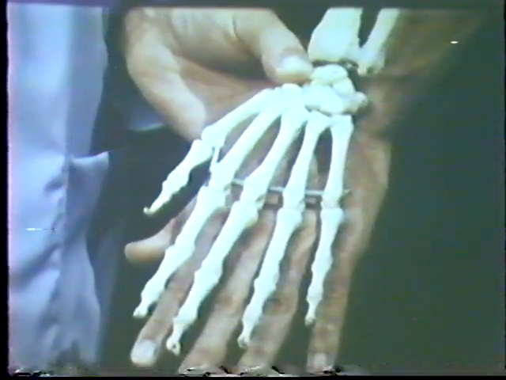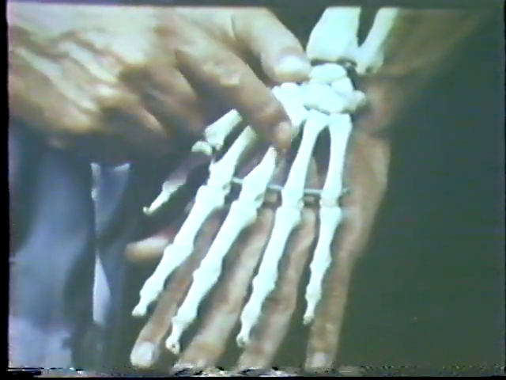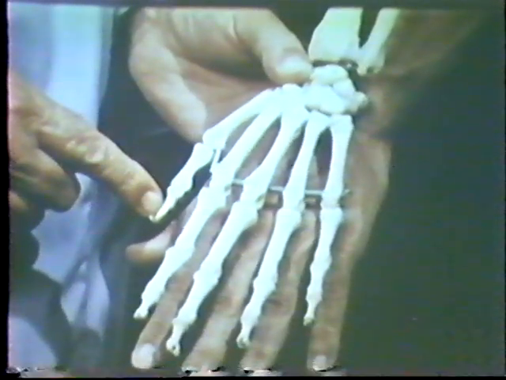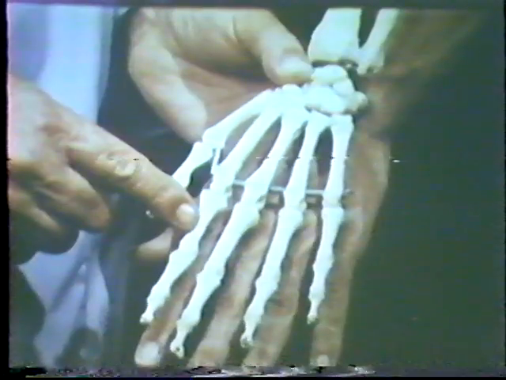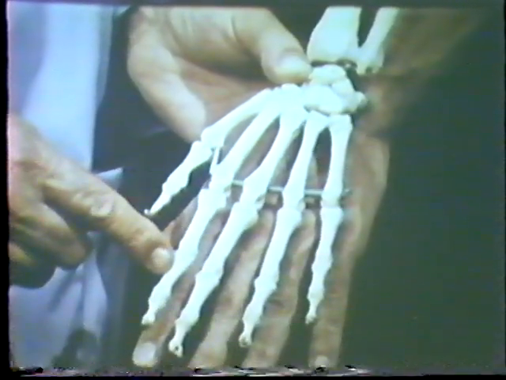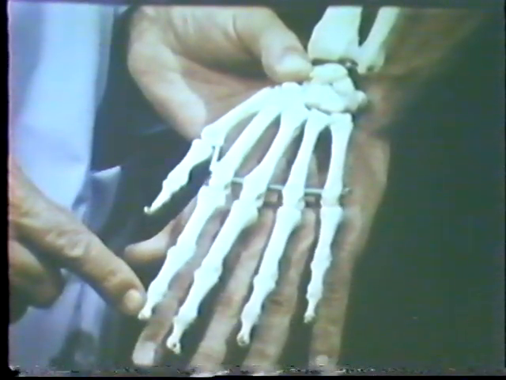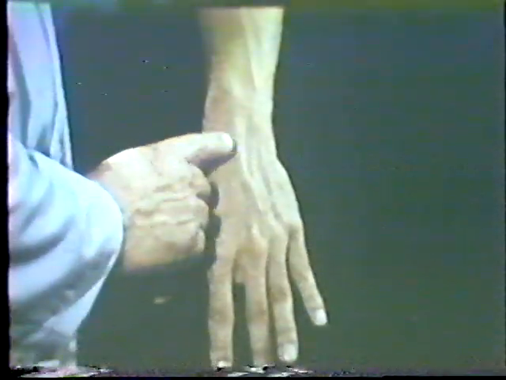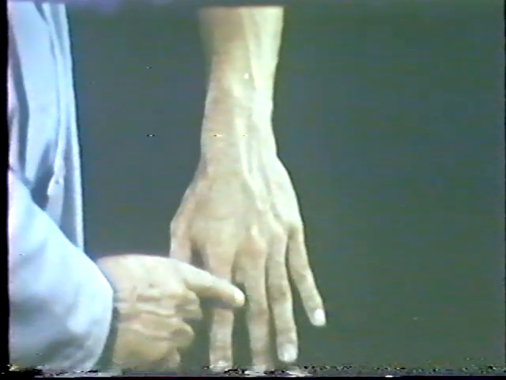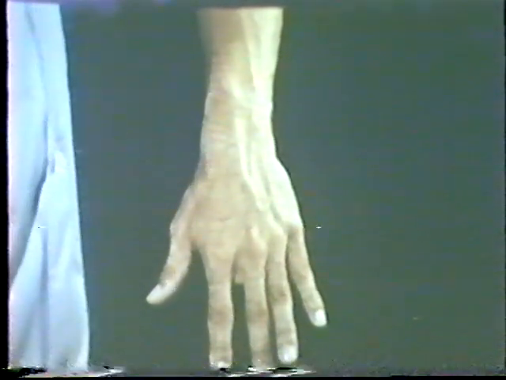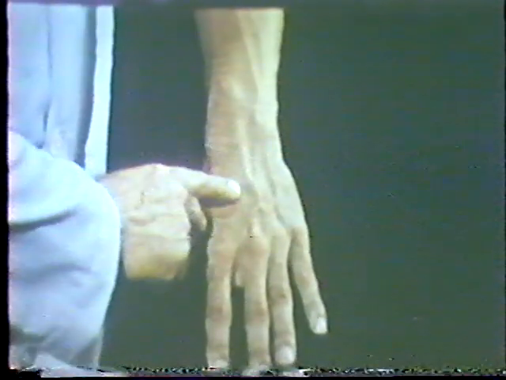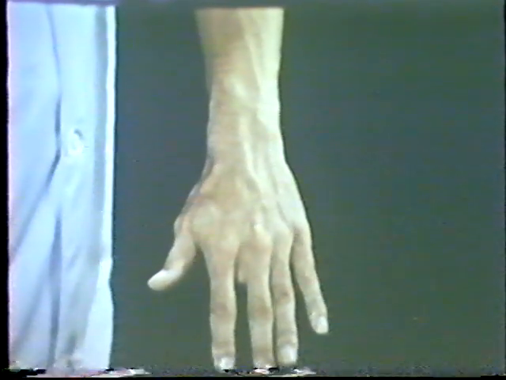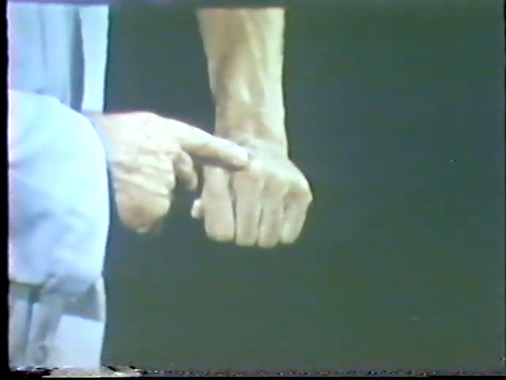Major bony features of the dorsal wrist and hand are the 5 metacarpals with a proximal and distal phalanx on digit 1 and a proximal, middle, and distal phalanx on digits 2, 3, 4, and 5. The metacarpals and phalanges can all be palpated. The distal ends of the metacarpals and of the proximal phalanges are prominent in the clenched fist as the knuckles.